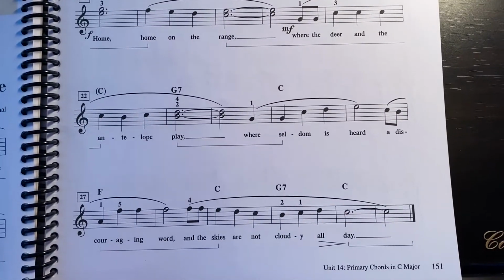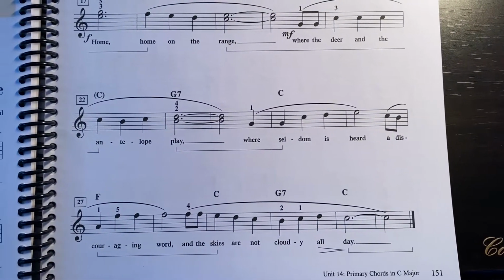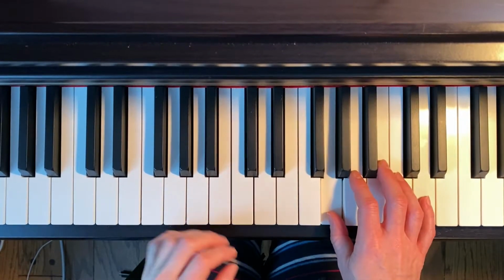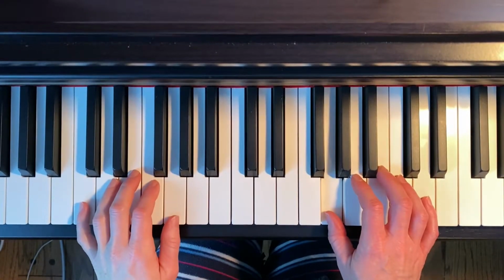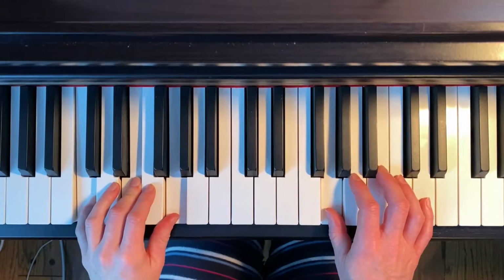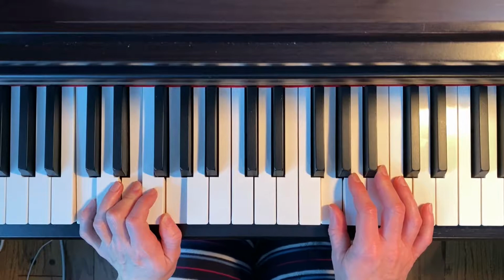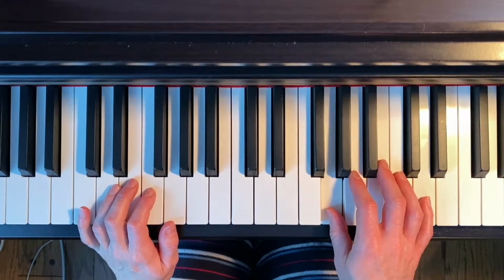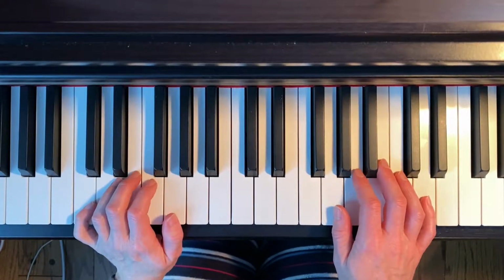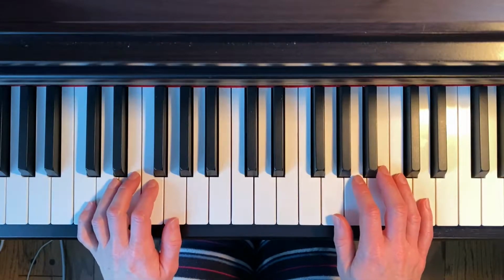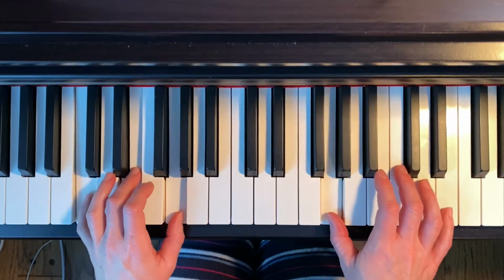So, okay, I'm going to give an example. My right hand is going to start here on the G, my left hand is on the C chord. This is 3/4 timing, so we'll count 1, 2, and this is on our upbeat, so it's 3. 1, 2, 3.